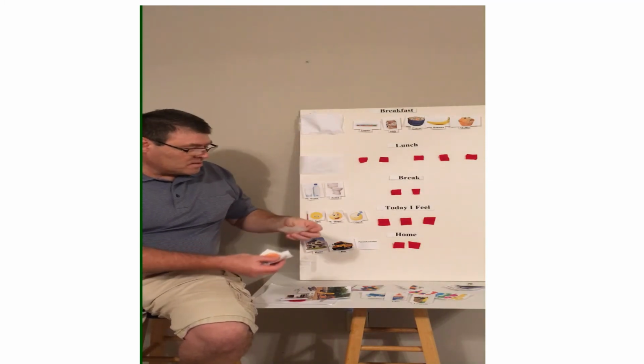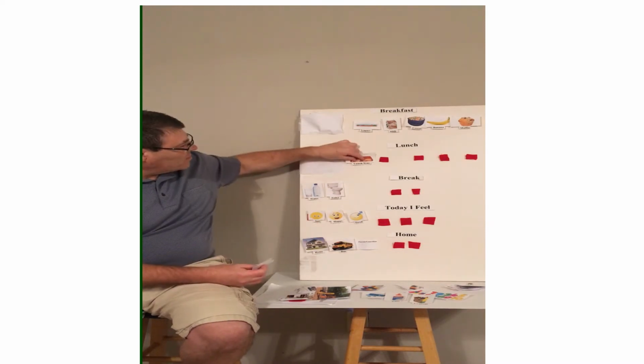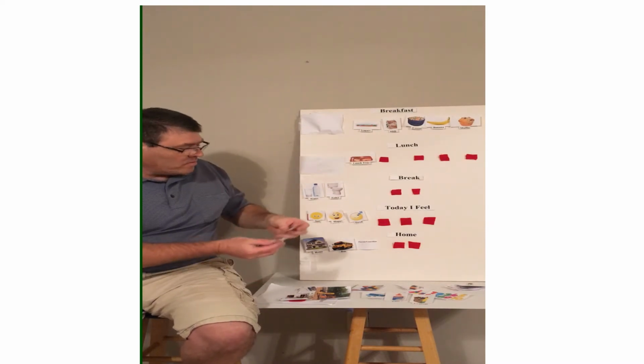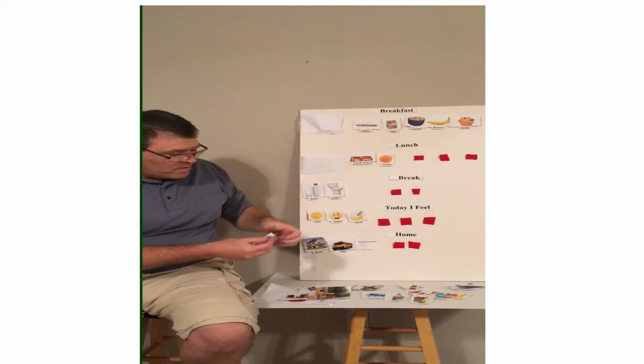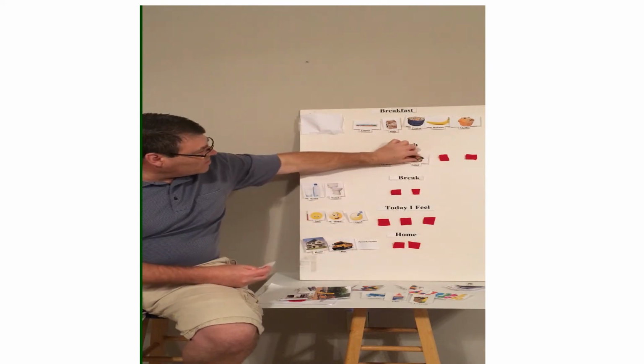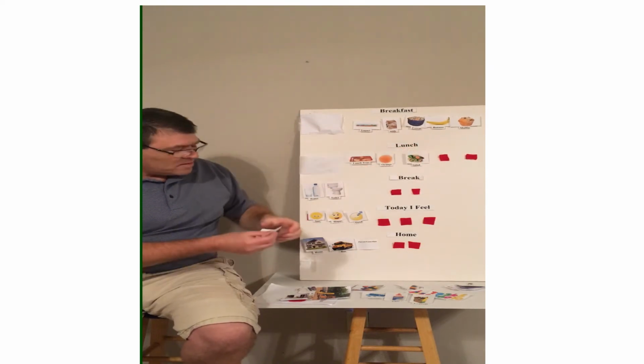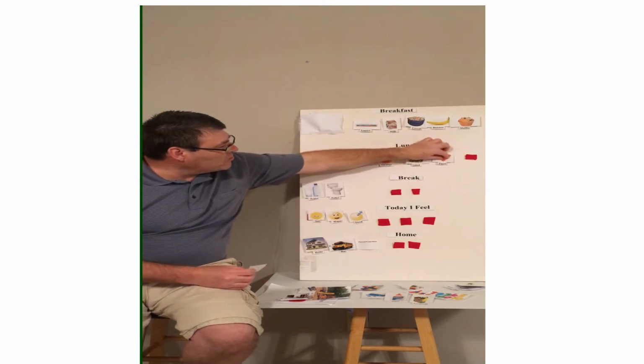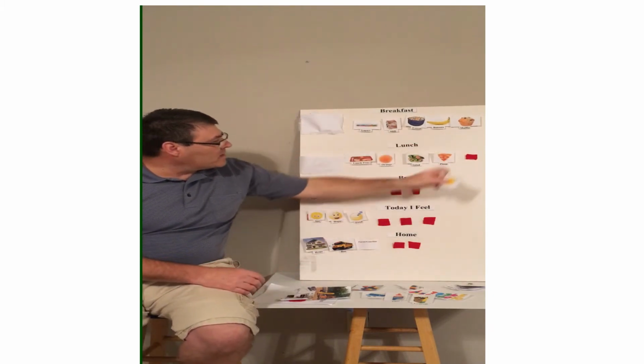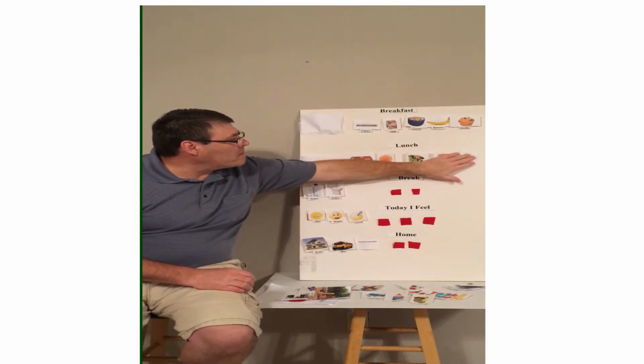Before we go to lunch, they would make a choice on what they want. They have to have a fruit. They have to have a vegetable. That's just a requirement. They may choose pizza for lunch and juice.